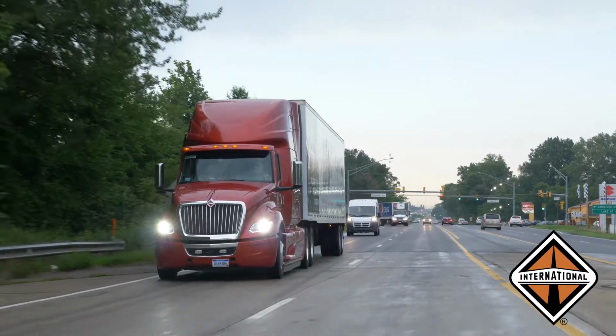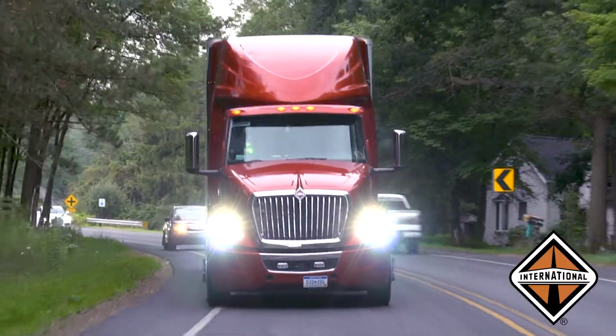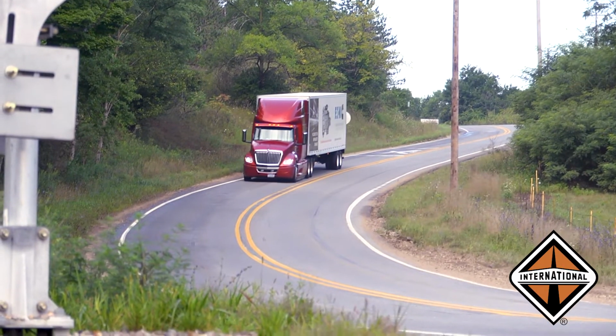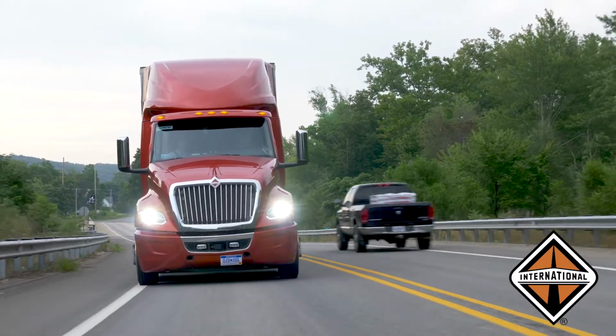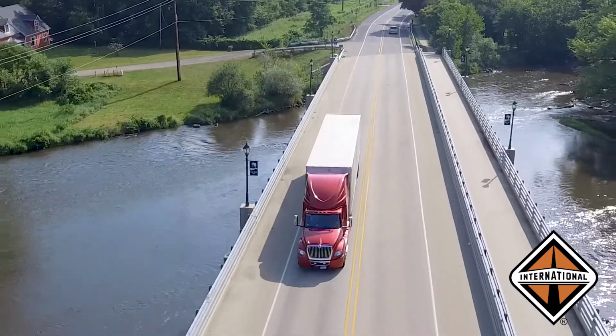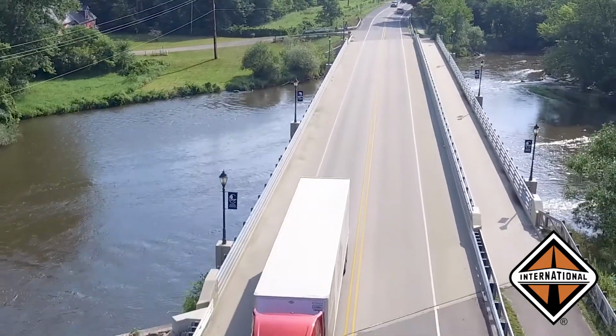Eaton Cummins automated transmissions were designed for superior reliability, performance, and efficiency. This driver video will get you started as you head out on the road in your International LT truck.